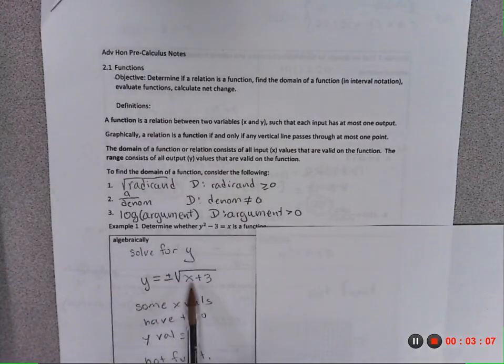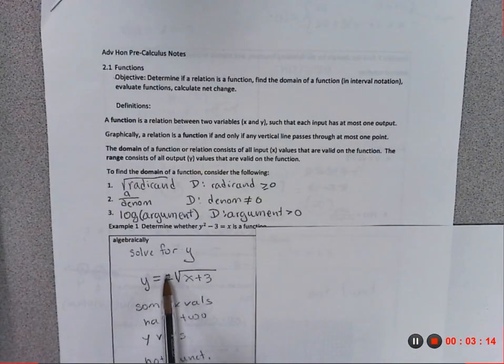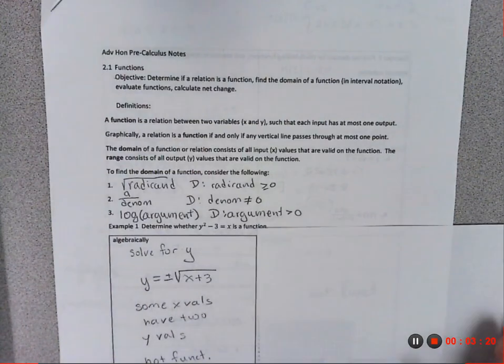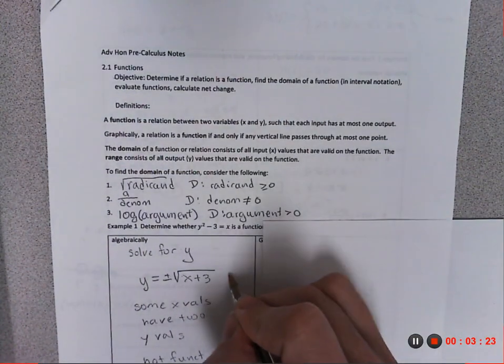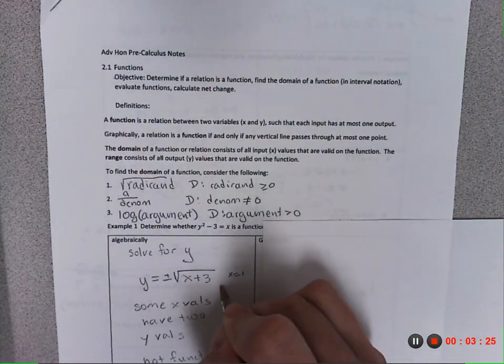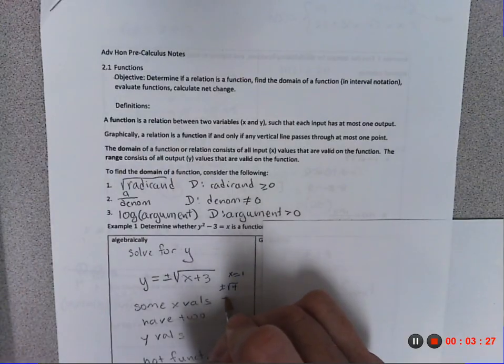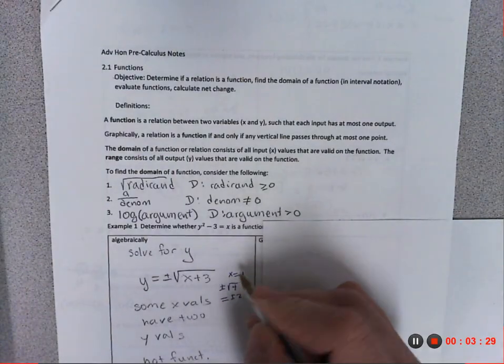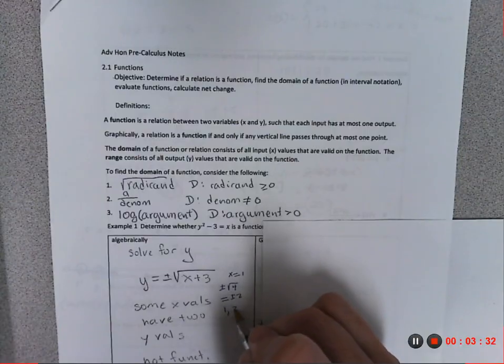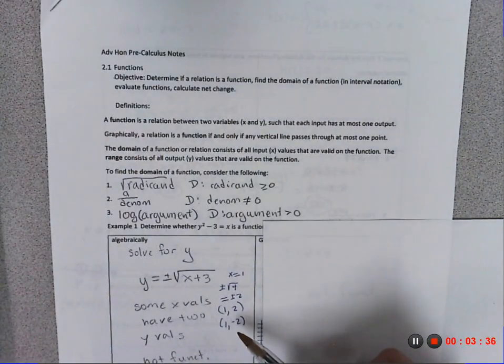So you can see by the equation that if you plug in a value for x, whatever this expression becomes, your outputs are going to be the positive of that number and the negative of that number. So one input gives two outputs. For example, if I put in x equals 1, I would get plus or minus the square root of 4, which is plus or minus 2. So 1 gets paired up with 2, and 1 also gets paired up with negative 2, so that fails the definition of a function. So it's not a function.